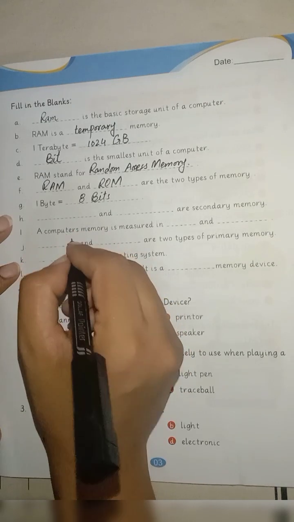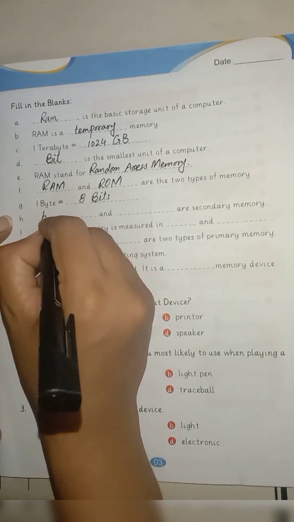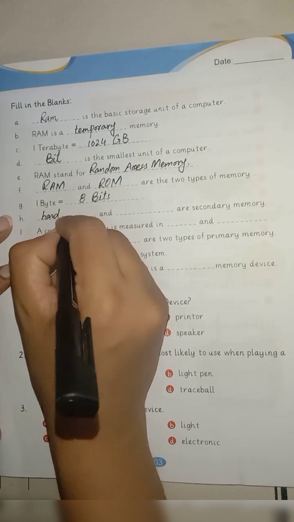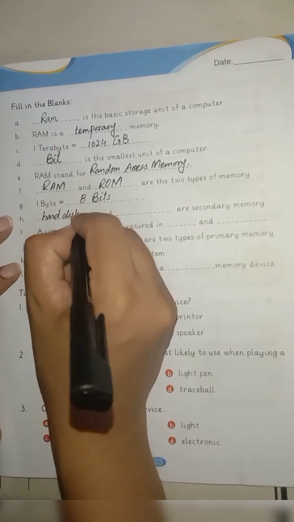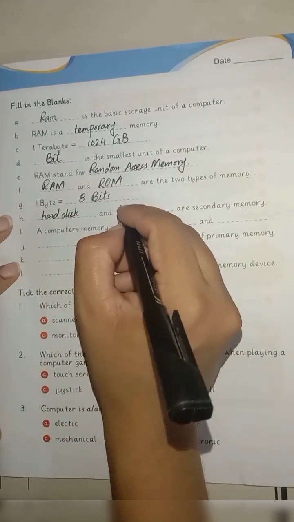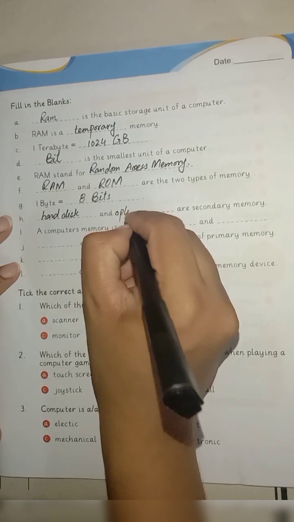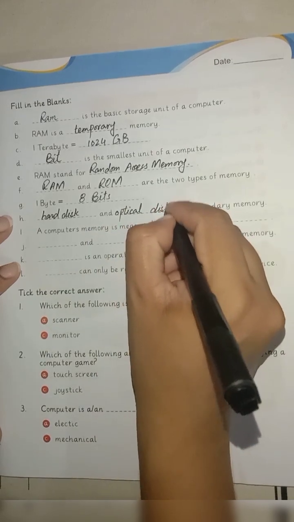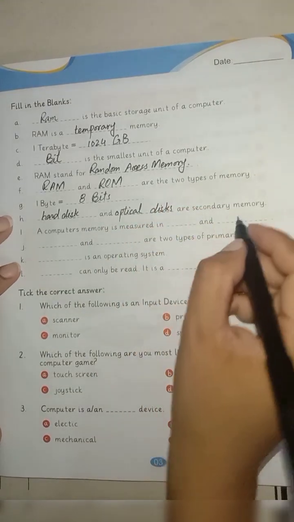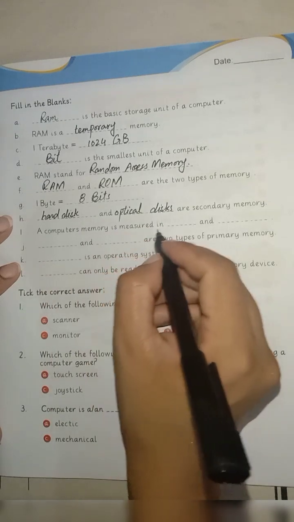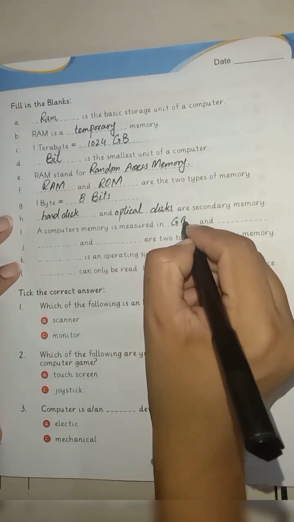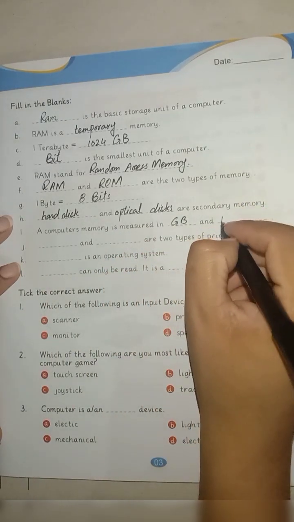Dash and dash are secondary memory. Hard disk and optical disks are secondary memory. A computer's memory is measured in GB and MB.